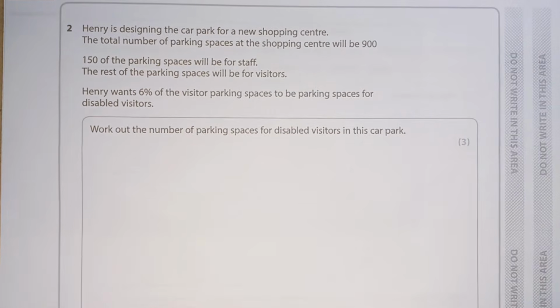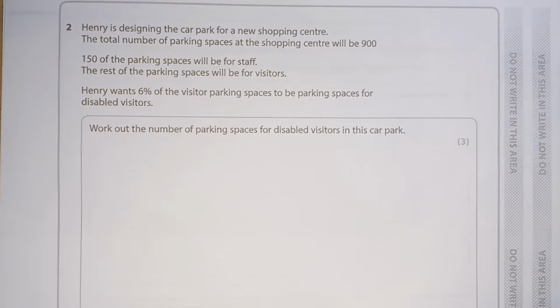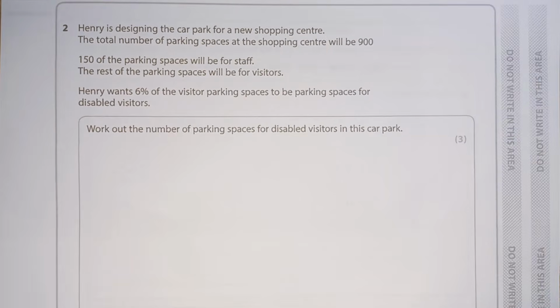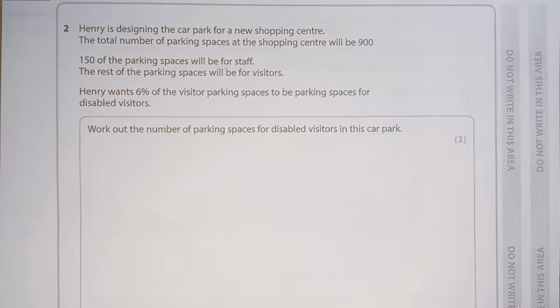Question 2. Henry is designing the car park for a new shopping centre. The total number of parking spaces at the shopping centre will be 900. 150 of the parking spaces will be for staff. The rest of the parking spaces will be for visitors. Henry wants 6% of the visitor parking spaces to be parking spaces for disabled visitors. Work out the number of parking spaces for disabled visitors in this car park.